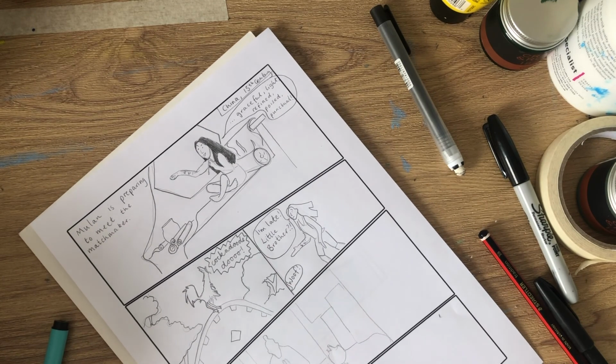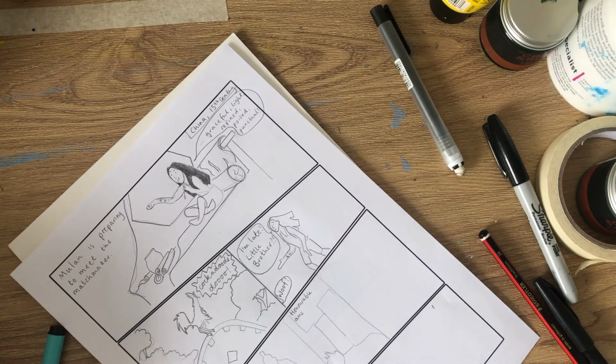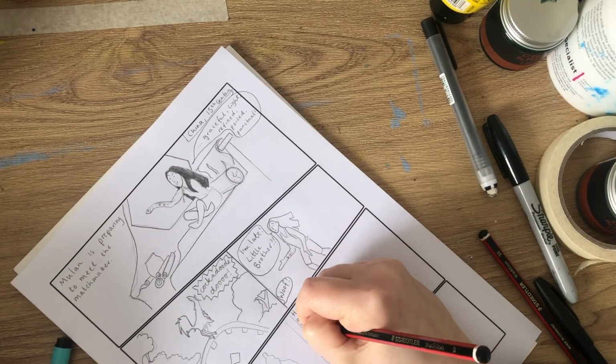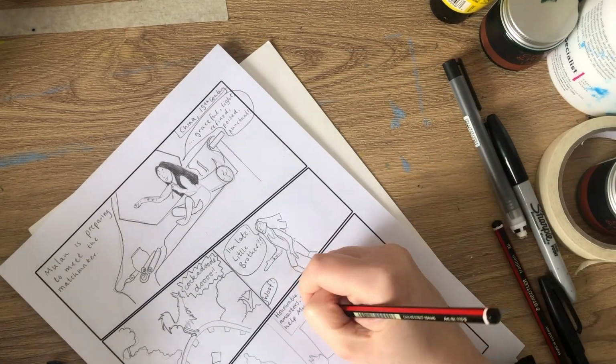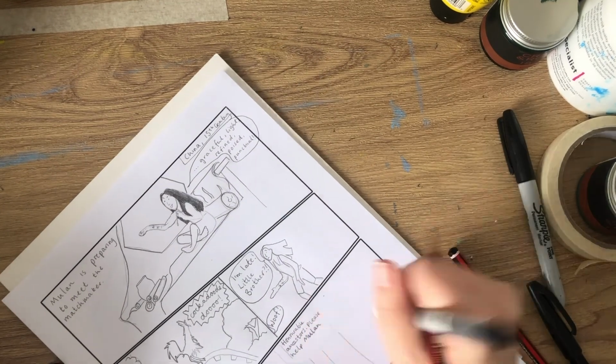Now you can find lots of templates online very easily if you type in blank comic book, blank comic strip, or blank graphic novel. You could also draw one out if you prefer. Make sure you do that with a ruler.